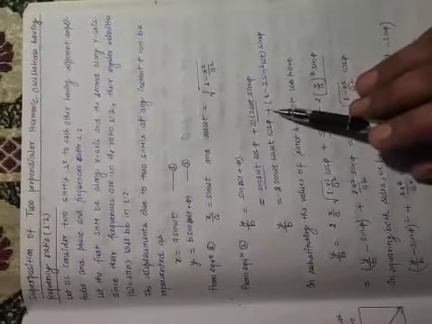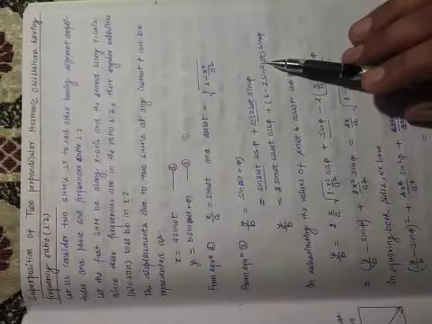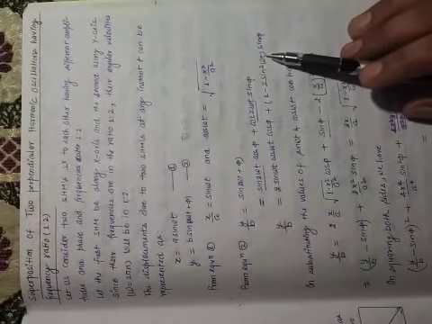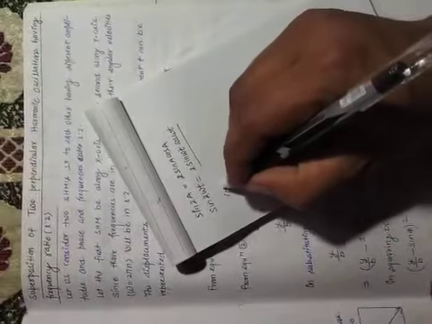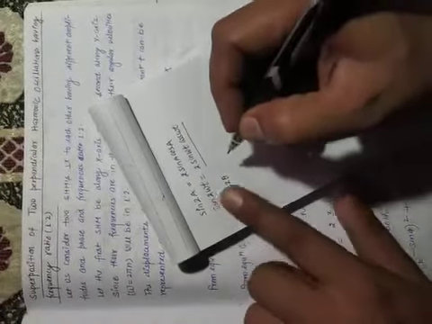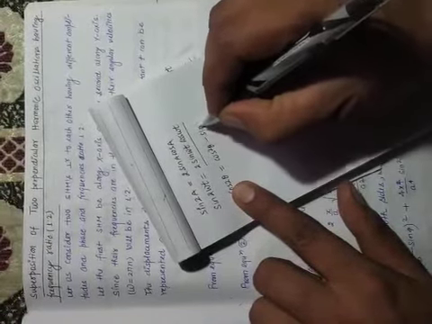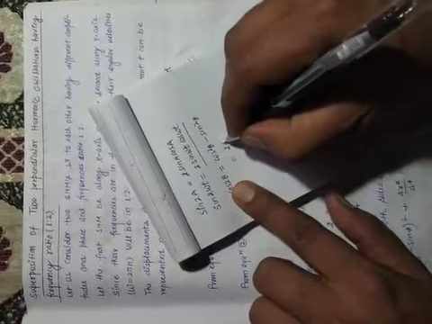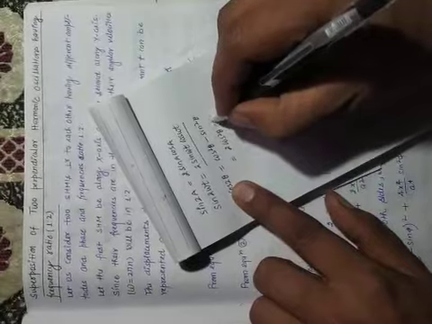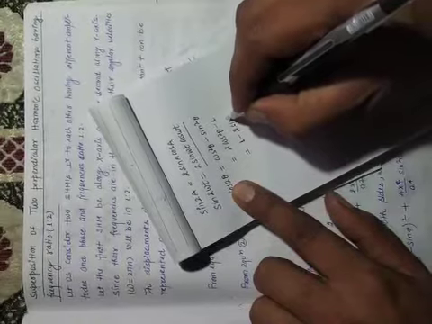Okay, so the plus sign is as it is, and cos 2 omega t we write in the form 1 minus 2 sine square omega t. Because in trigonometry we have cos 2 theta is equal to cos square theta minus sine square theta. This is the first formula. The second is 2 cos square theta minus 1, and the third is 1 minus 2 sine square theta.